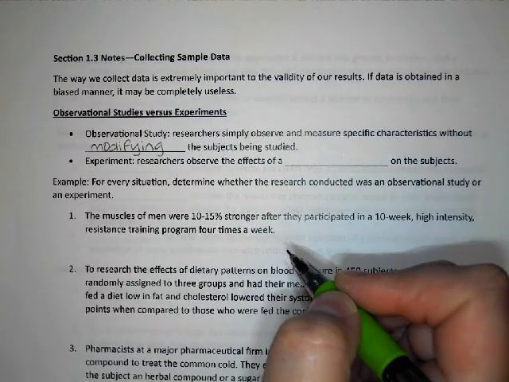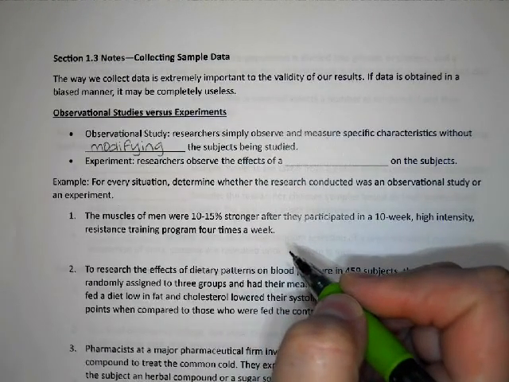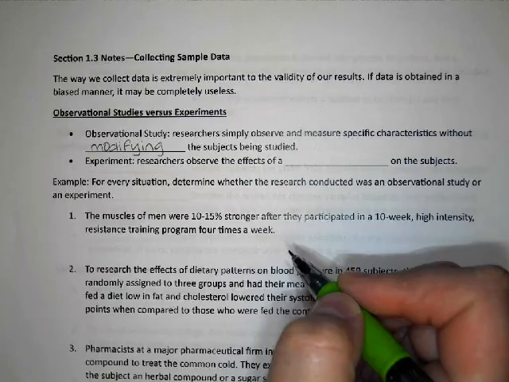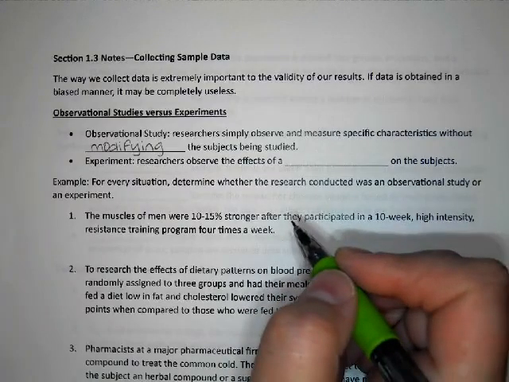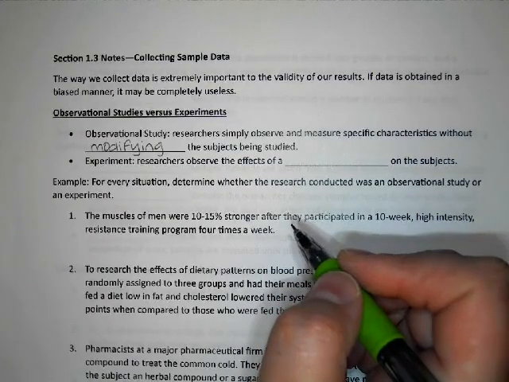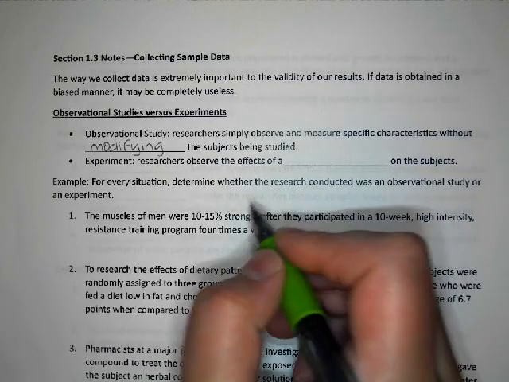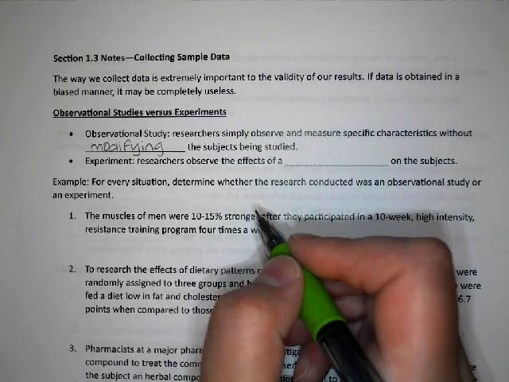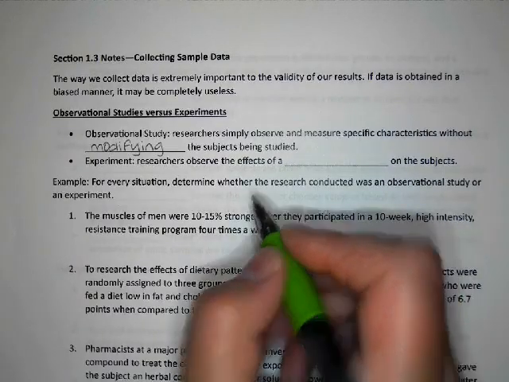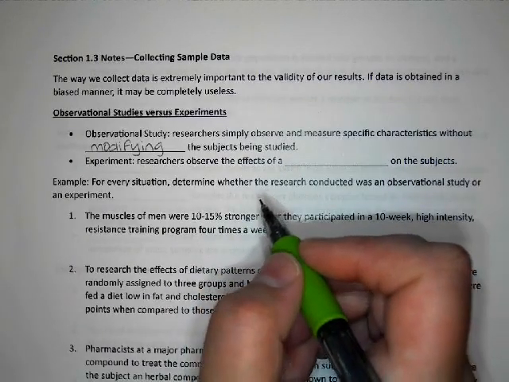You can imagine this as like the researchers behind a glass wall and they're just watching and taking notes and seeing what's happening, or they've found some data after the fact and they're looking through those files or those patient records and gleaning what they can from that.